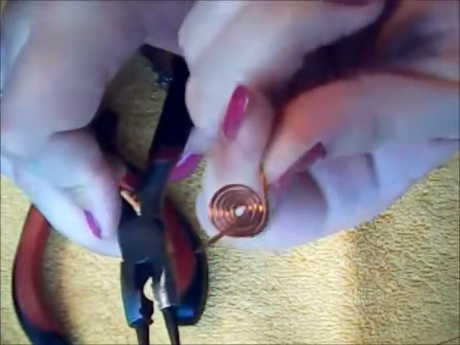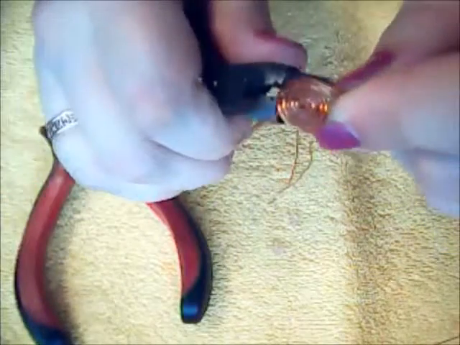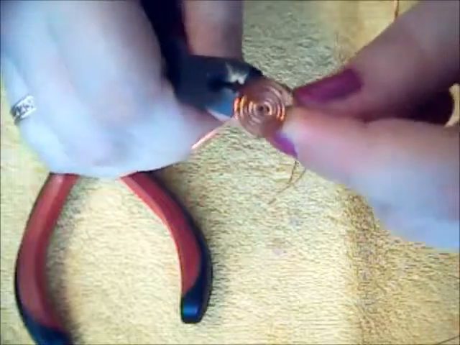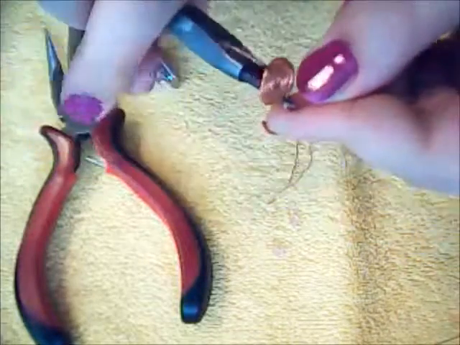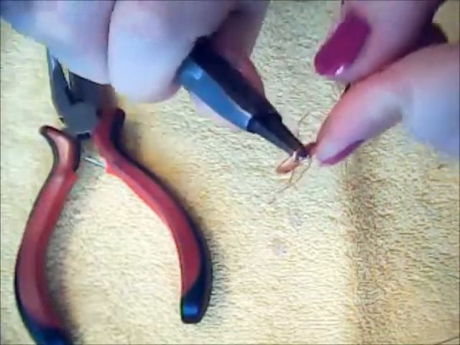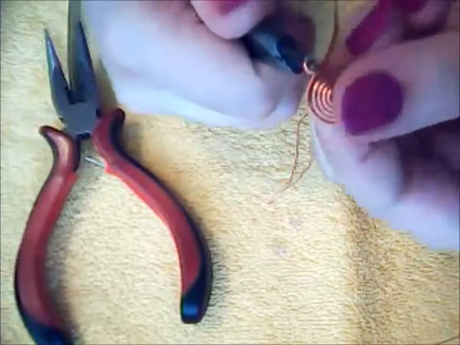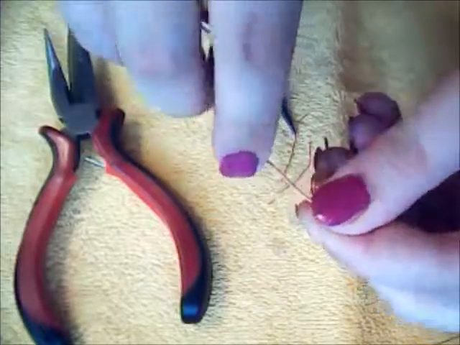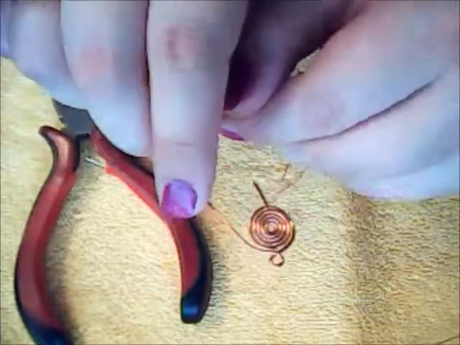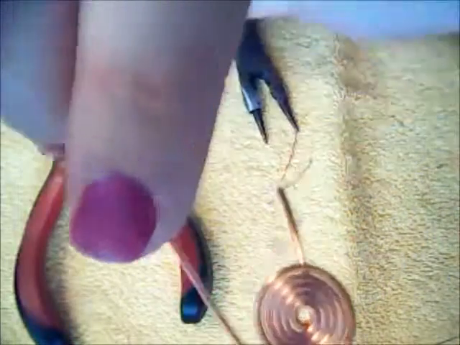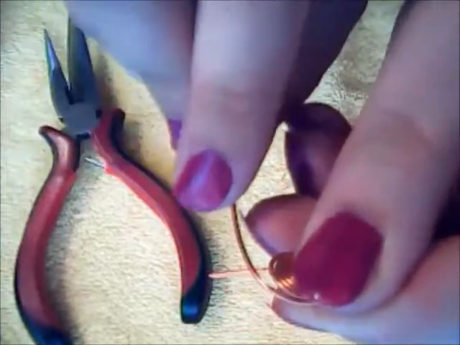I already showed you this process in my earlier lessons, but at this stage I cut the wire and make just the one opening loop. Here I'm not cutting it, because last time I used the glue and the cap. Here I'm not using the cap, just keep on spinning the wire, as you see.